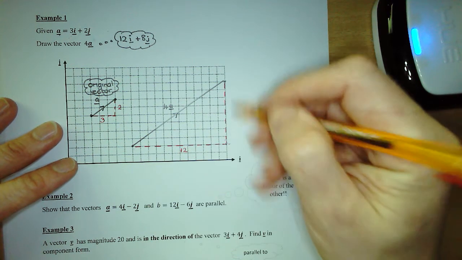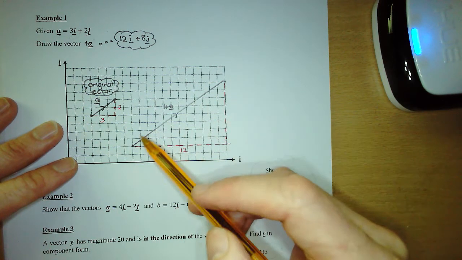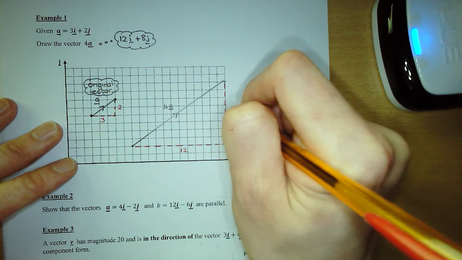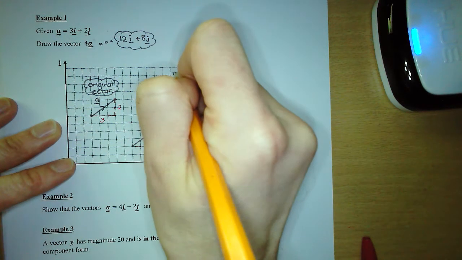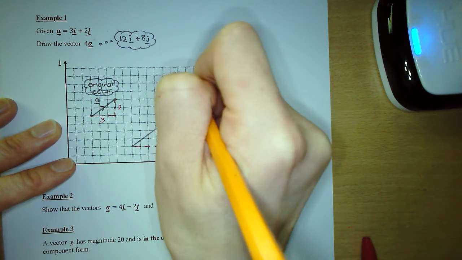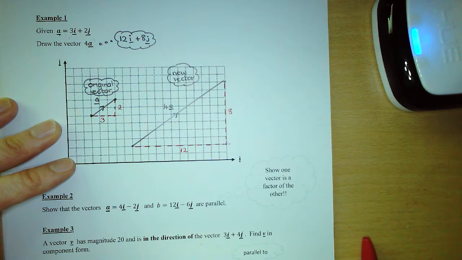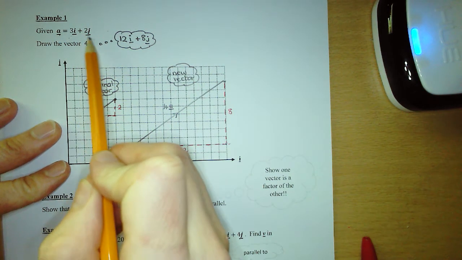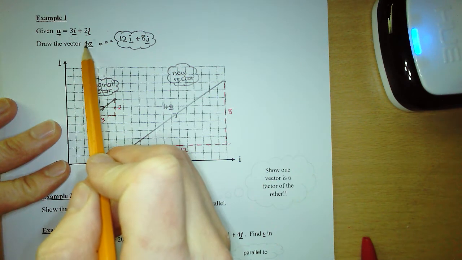And the j component is the vertical bit between the end points of the vector, between its tail and its nose. And again, it's just going to be 8 units. And this is going to be our new vector. So what we did was we multiplied the original vector by a positive constant, and the positive constant was 4.